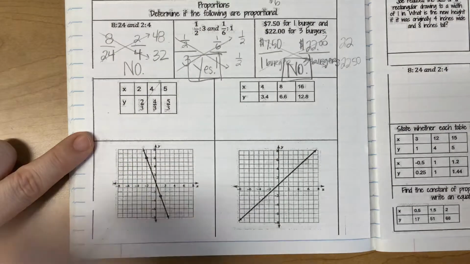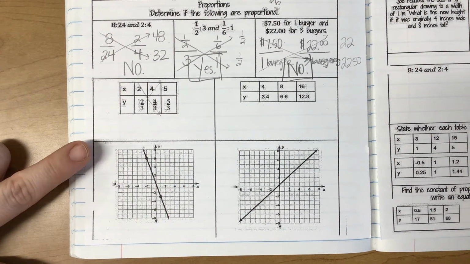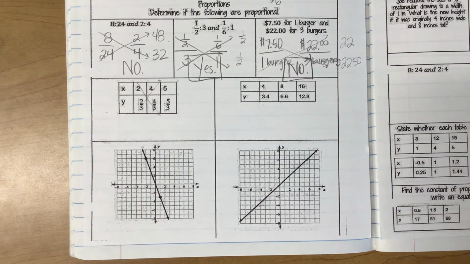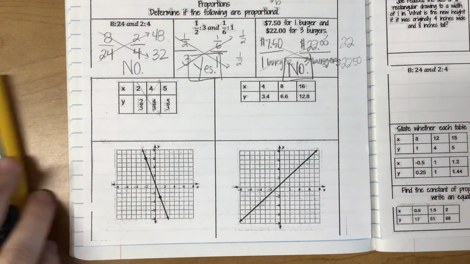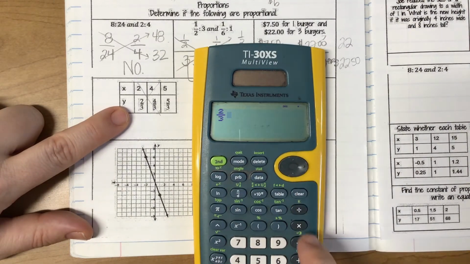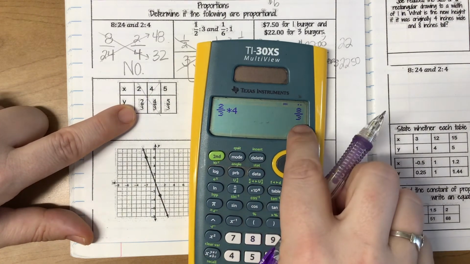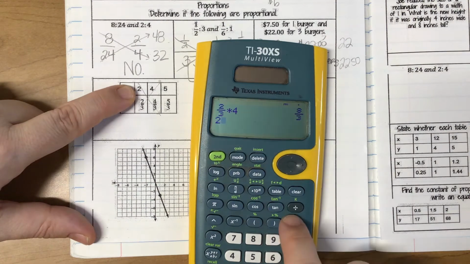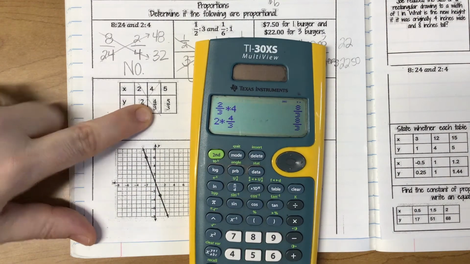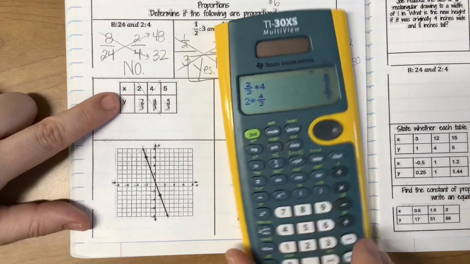Cross multiply. But we have to do it how many times? We have to do it another time, right? Yes, because I have more than 2 ratios. So 2/3 times 4 is 8/3. And 2 times 4/3 is 8/3. I got the same number both times. So I'm good there.